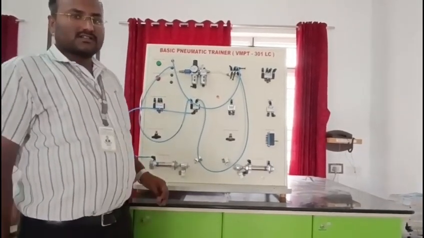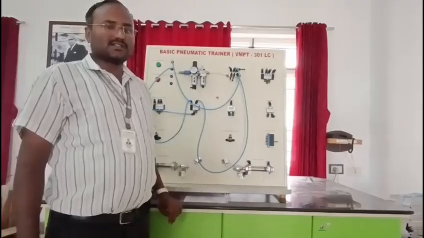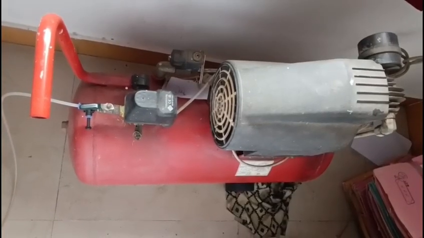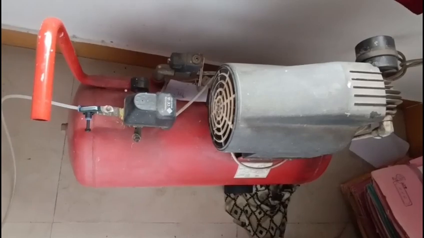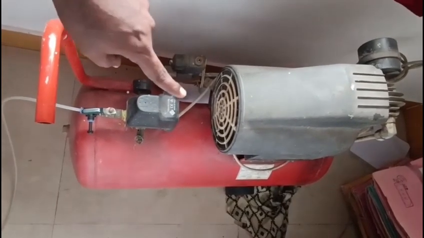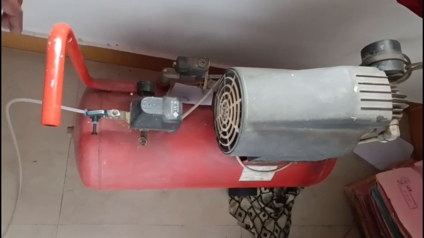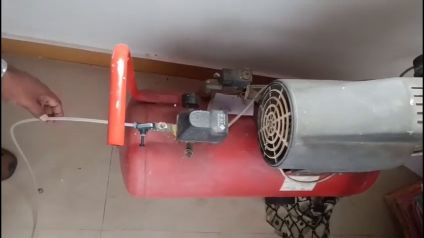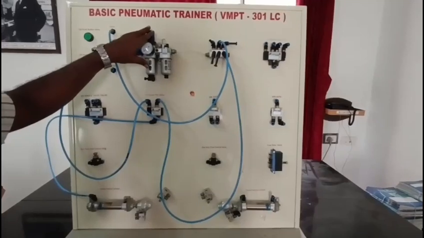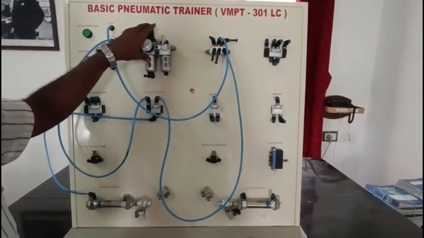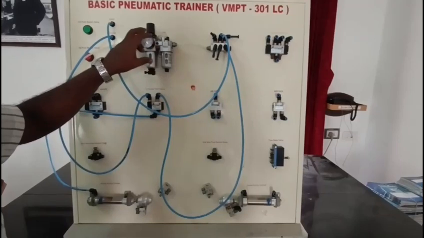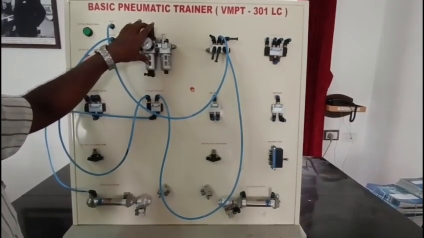The apparatus required, the first one is the compressor. This is the compressor which is used for the pneumatic circuit. It compresses the air from the atmosphere and stores it in the tank, and then it delivers it to the valve. With the help of this pipe, it goes to the pneumatic trainer. This is the FRL unit. FRL means filter, regulator, lubricator. This is a filter, this is a regulator and this is a lubricator. The three together are called the FRL unit.